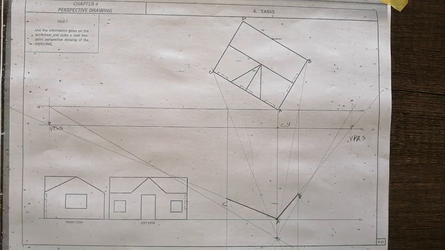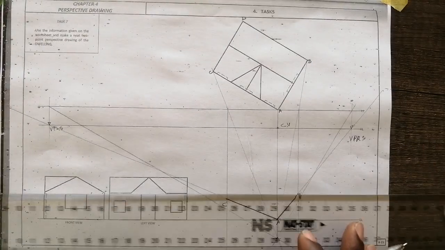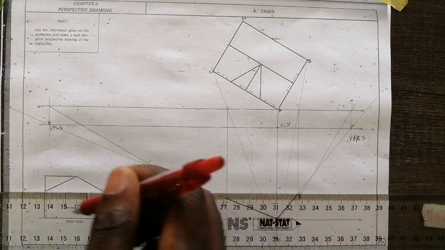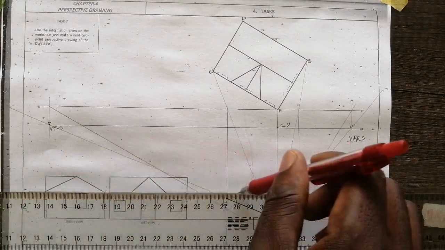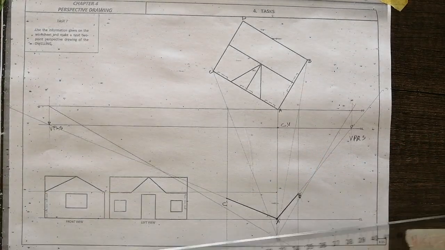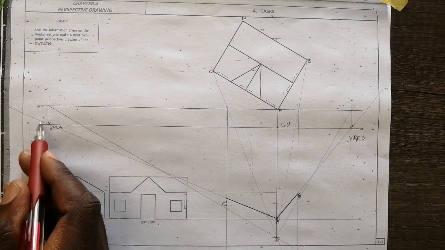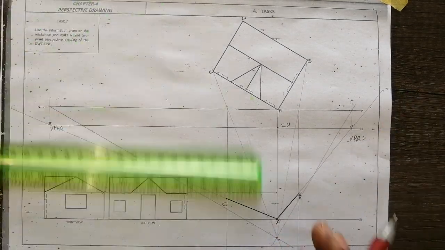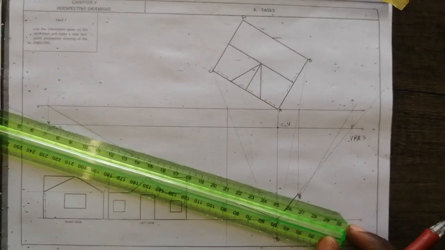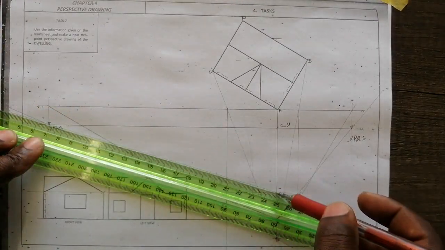You understand? Then from there, we are going to consider the height. So the height is this one. We take the height from our views, the height of the walls. Once it touches the line of CV, it's going to go to the vanishing point of your left hand side and the vanishing point of your right hand side. Let it go. Like this we go.